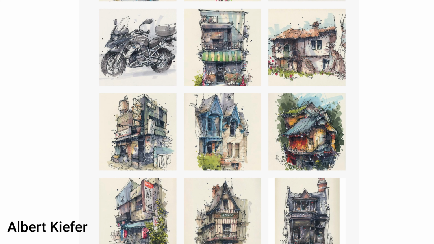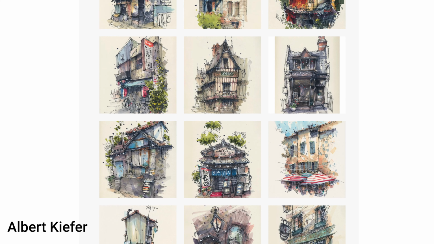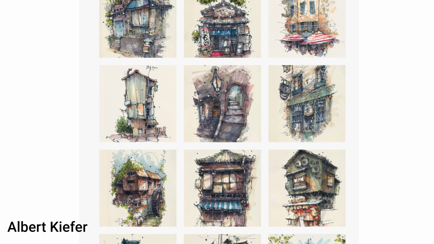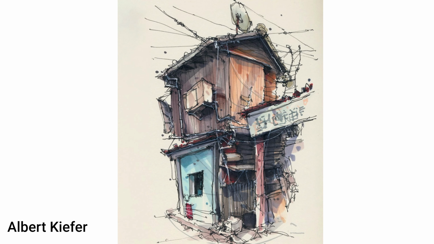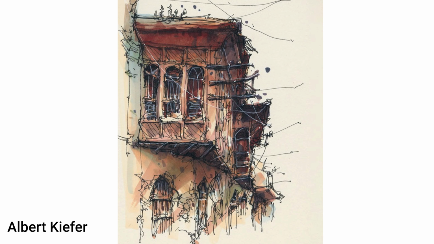It's very much about embracing the uncertainty of being a sketcher on site, that sometimes the proportions are not going to be absolutely the right ones, but as long as you capture the spirit of the building, that's all that matters. The third genre in this list is the fantasy genre.